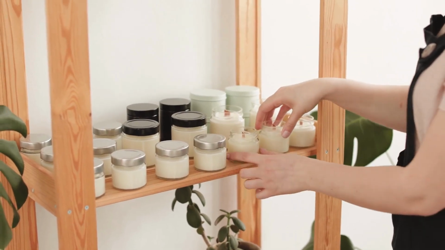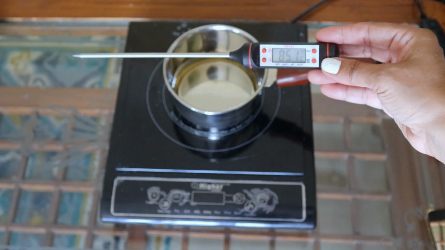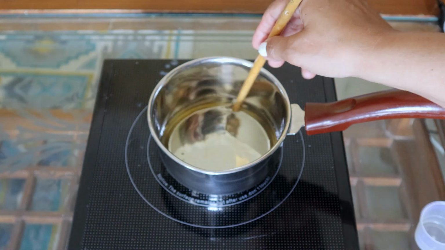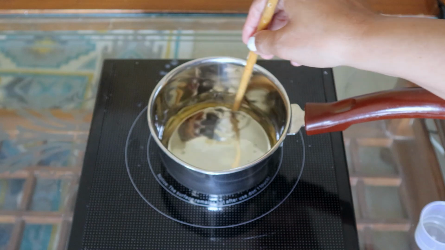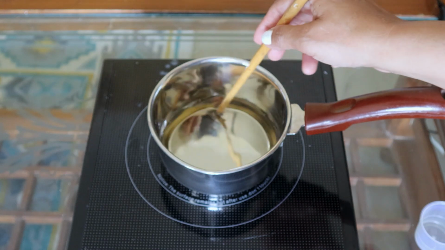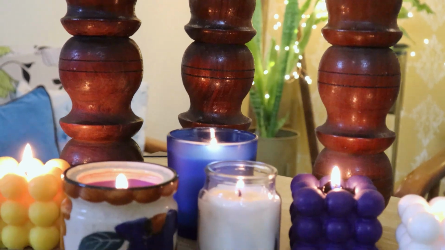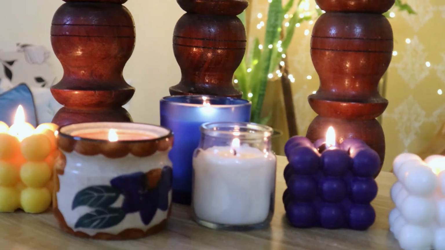Add fragrance oil at 85 degrees Celsius and also adjust the fragrance load. It should not be more than 10%. After mixing fragrance oil, stir it gently for 1 minute. As such, it is generally considered an aesthetic concern rather than a functional one.